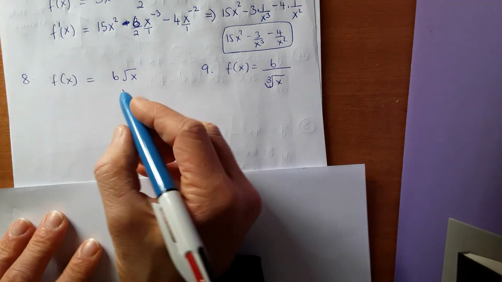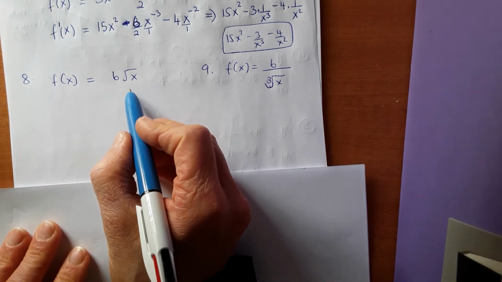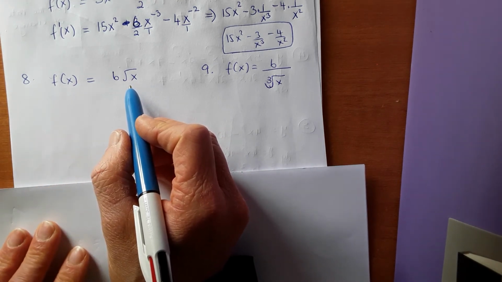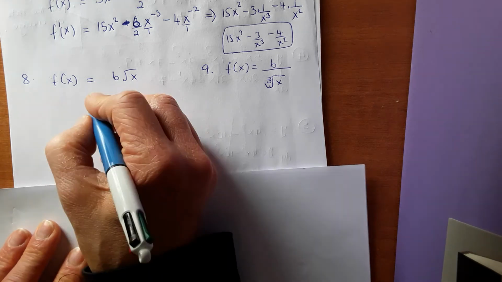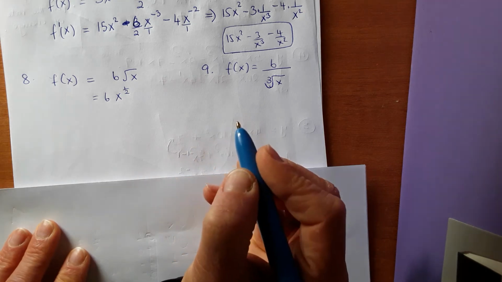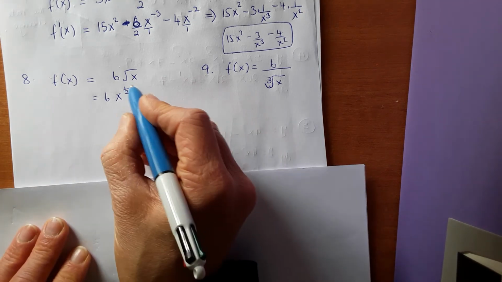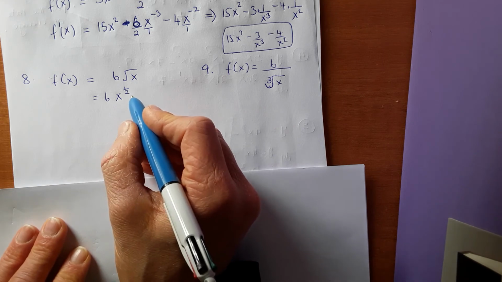Alright, so I'll keep going and do another few. This one here, f of x is equal to 6 root x. I have to try and get that root x to be more simplified. So root x is the same as x to the power of a half. Cubed root of x is x to the power of a third and so on. So the square root is always x to the power of a half.